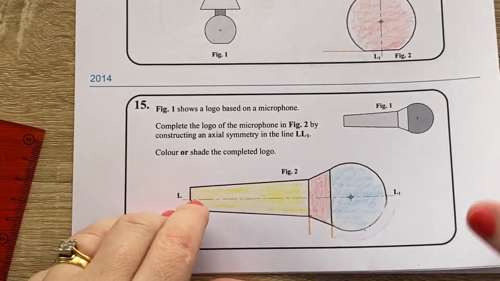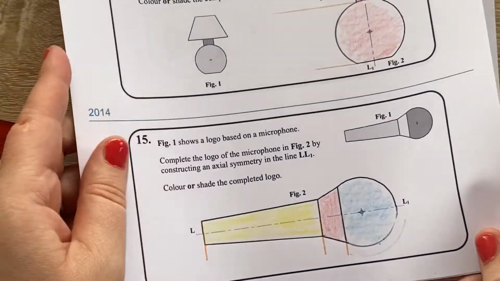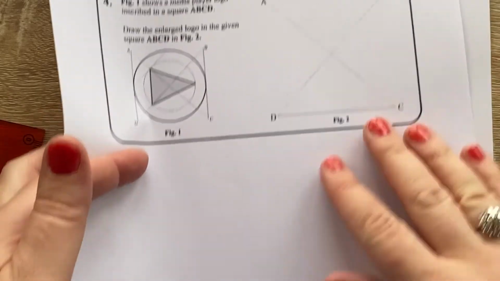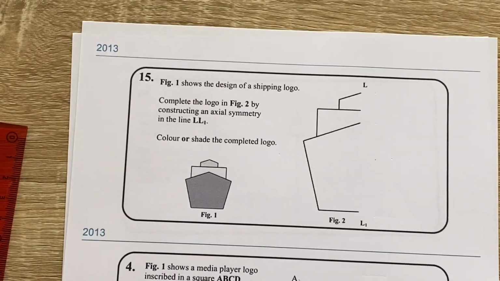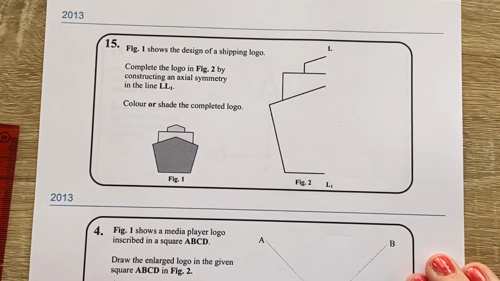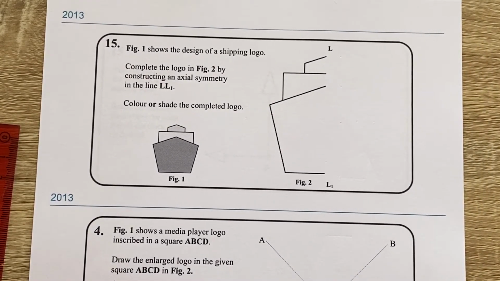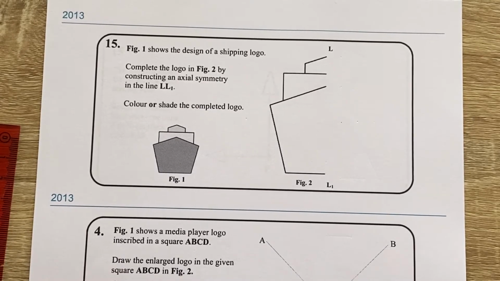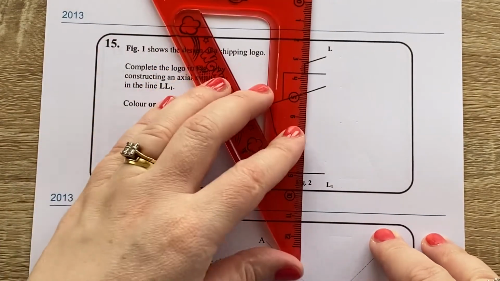Okay, that's that one. Next, 2013. Another axial symmetry. Okay, another axial symmetry, which means put in the axis.